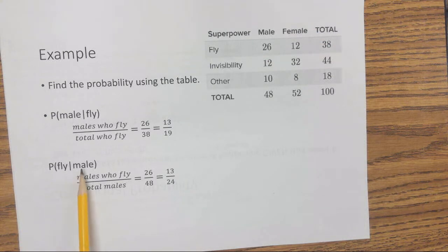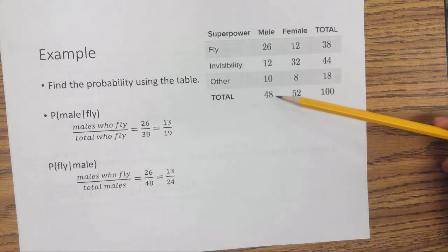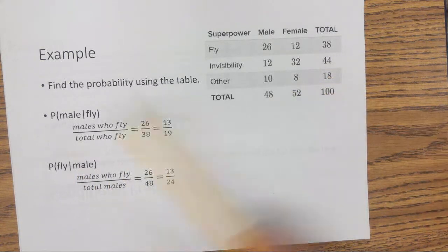So you're just trying to identify what the given is, or what you know, and looking at that for the total. And then you're taking the other piece of whatever it is that you're looking at.